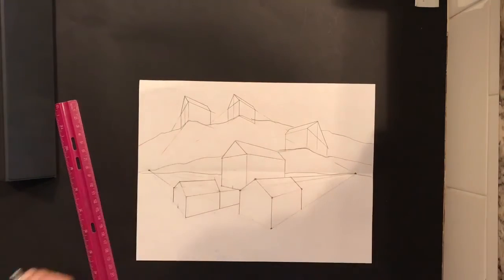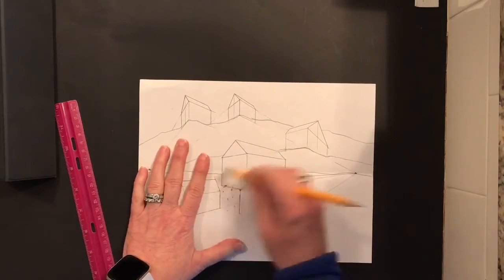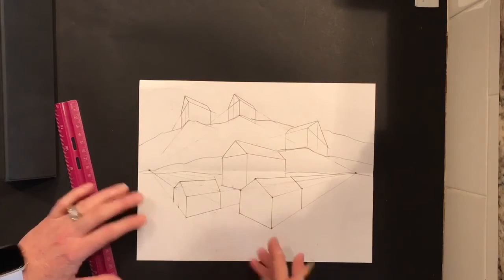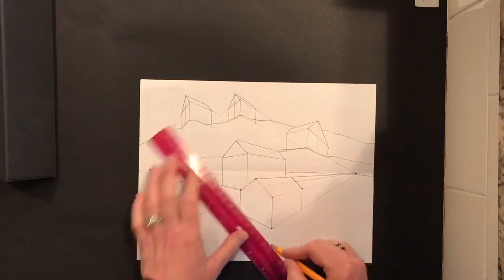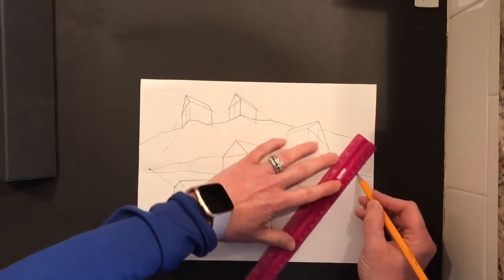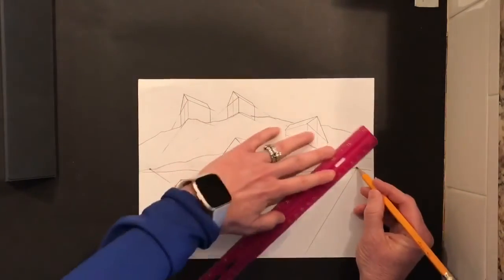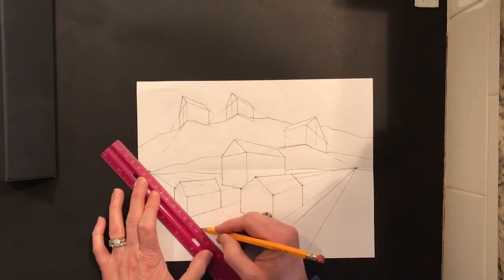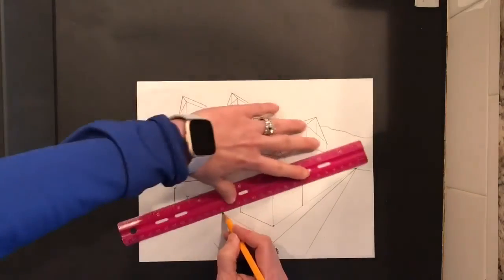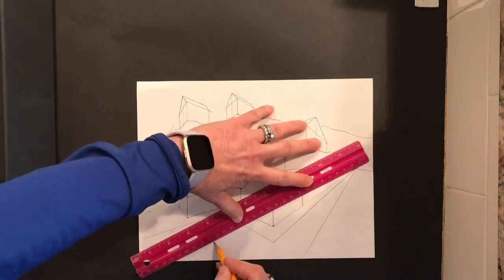So that's basically what we're doing this week. It's just building on what we did last week, and using your vanishing points. Any line that would normally be horizontal is going to go to one of the vanishing points. I think I'm adding a road. I can show you how to do that next time. Just to add something in the bottom of my drawing. The bottom of the drawing looks a little bit empty.